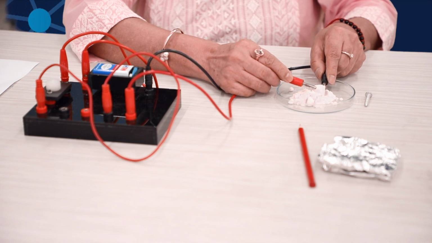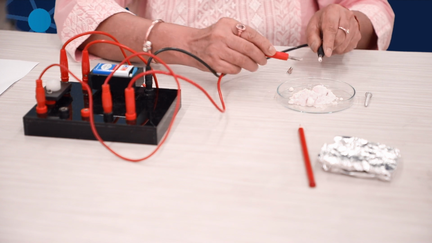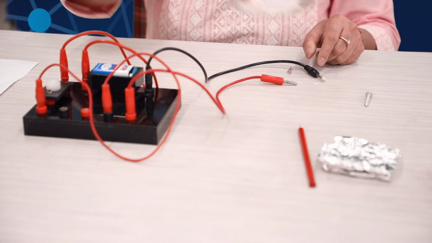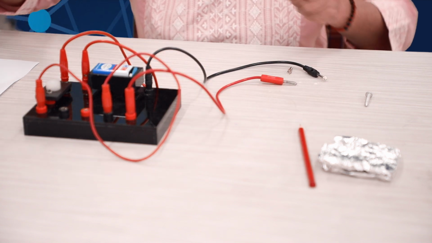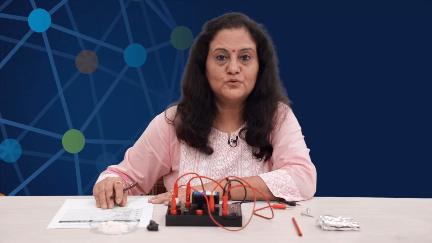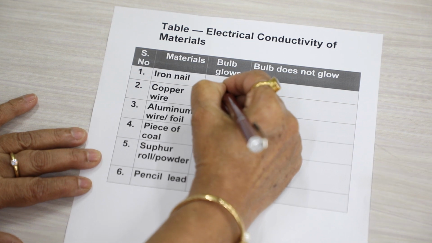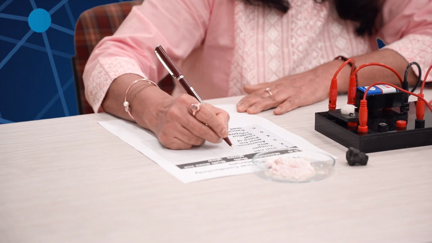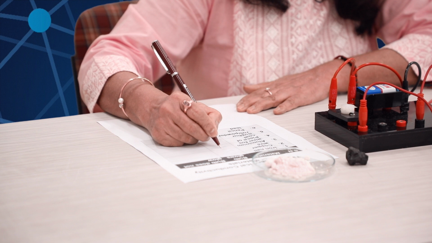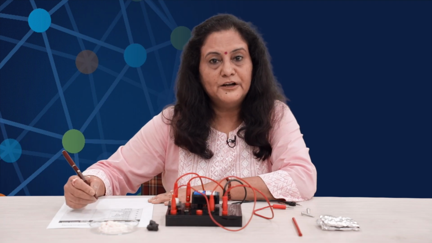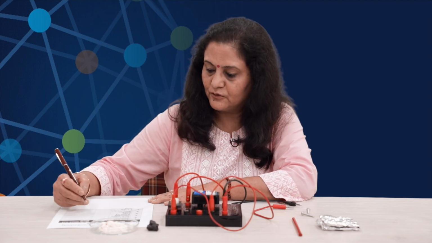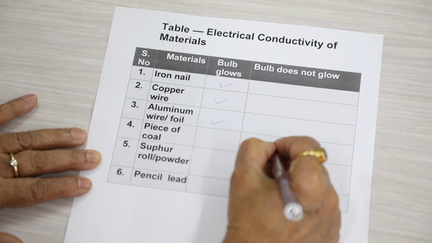The bulb is not glowing. So, again I am going to keep it on my right hand side. The materials which could conduct electricity, we are going to note in our observation table, and where the bulb could not glow, that also we are going to note down in this table.